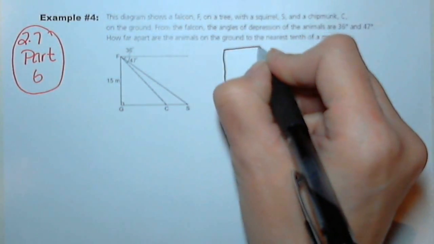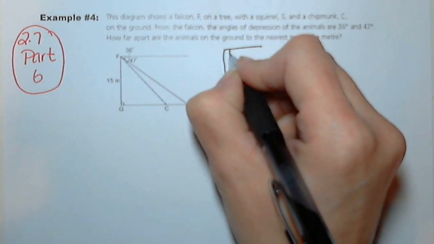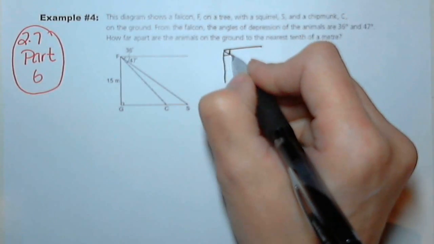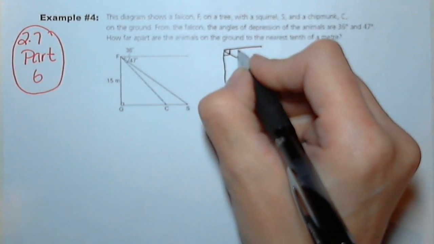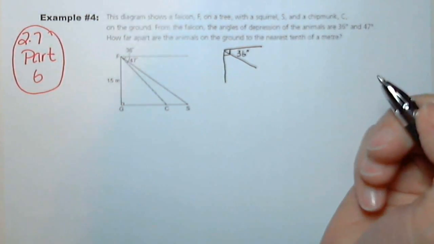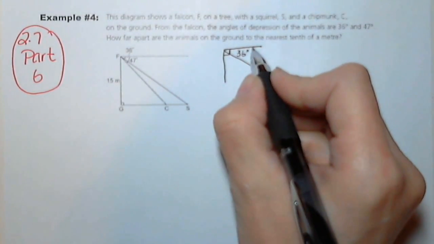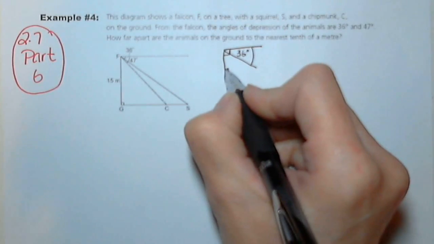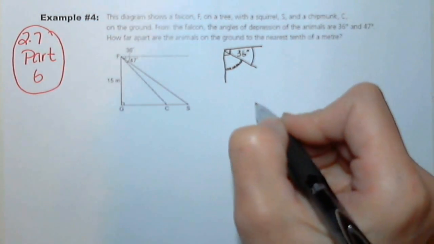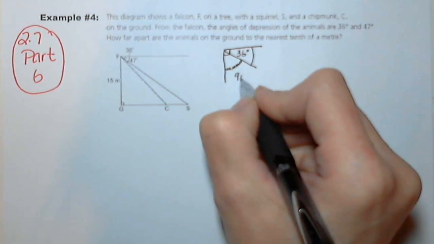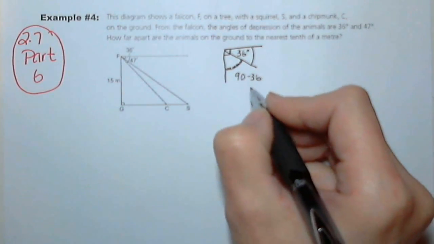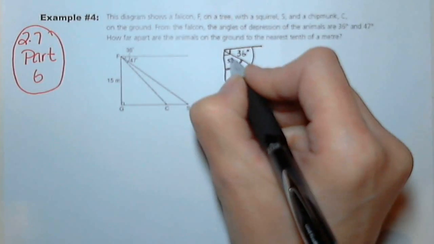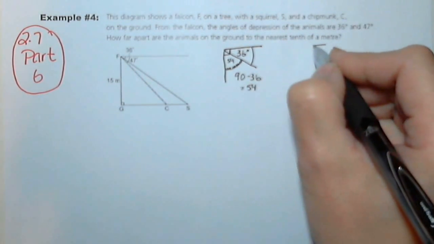If I tell you that this is a right angle right here, it's a nice corner, and I divide this into a part where there's 36 degrees up here, and 36 degrees obviously is from here to here. If I want to find out how big that angle is, I would go 90 minus 36, and I would get 54 degrees. So this angle here would be 54 degrees.